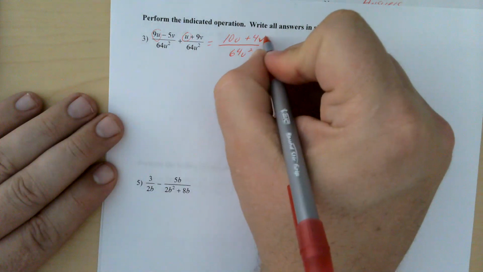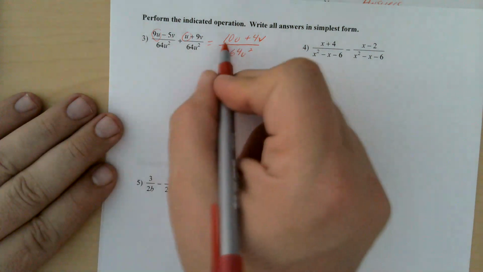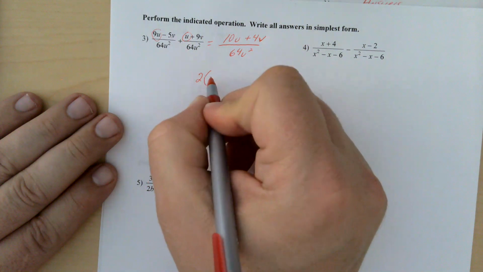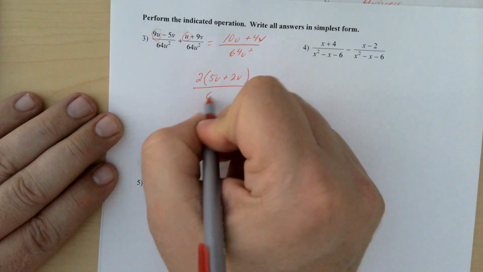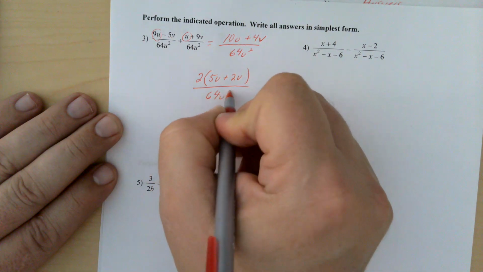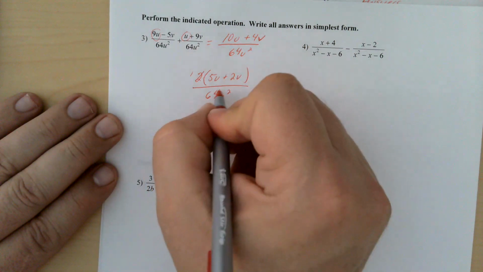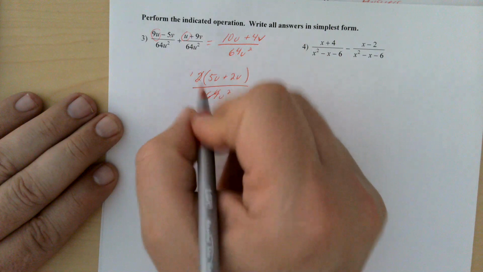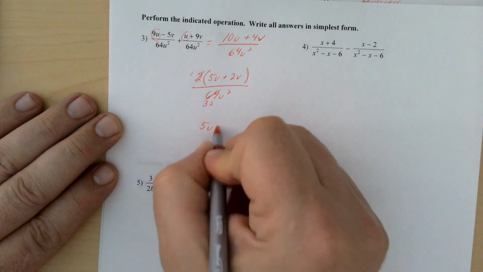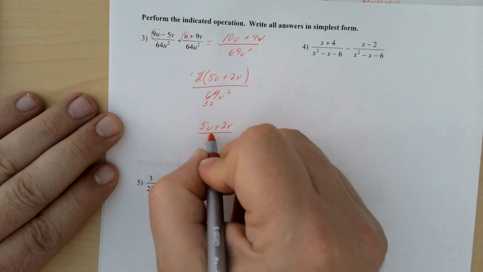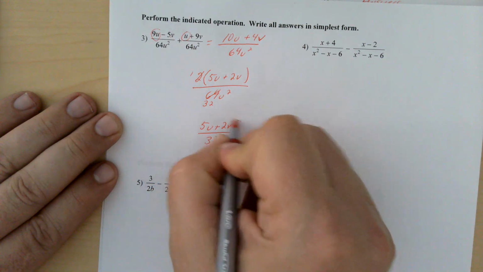Okay. So now technically this can be reduced. Since everything's even, I want you to be aware that I could factor out a 2 up top. So if I factor out a 2, I have 5u plus 2v and then 64u squared. Now I can reduce this 2 over 64. It'll make the 64 a 32. So really the simplest answer I can put is 5u plus 2v over a 32u squared.